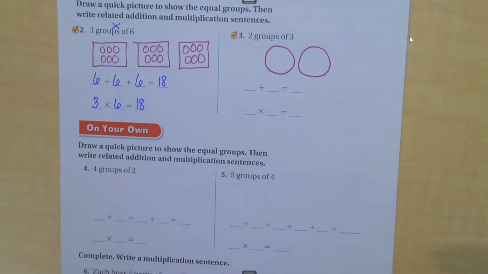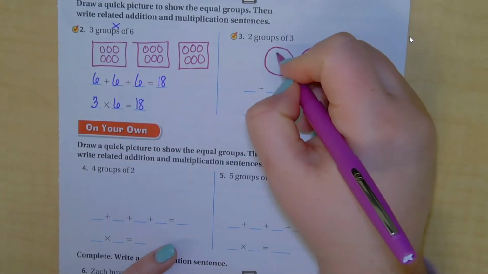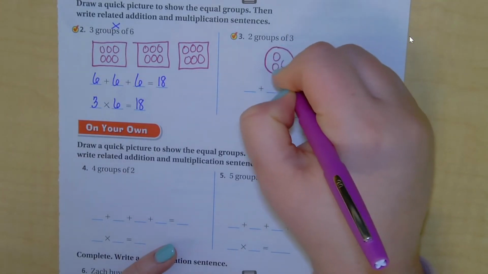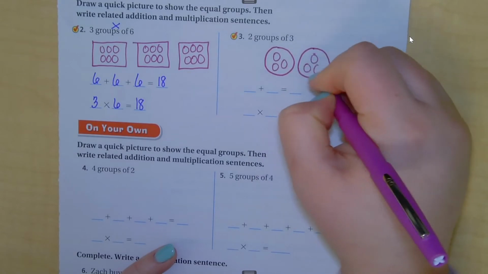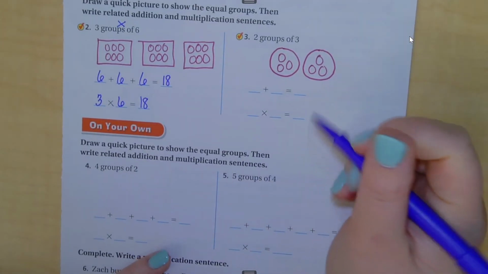Okay. How many in each group? 2 groups of 3. So let's see here. 1, 2, 3. 1, 2, 3. Okay, I have 2 groups of 3. We're going to use repeated addition to find the total.